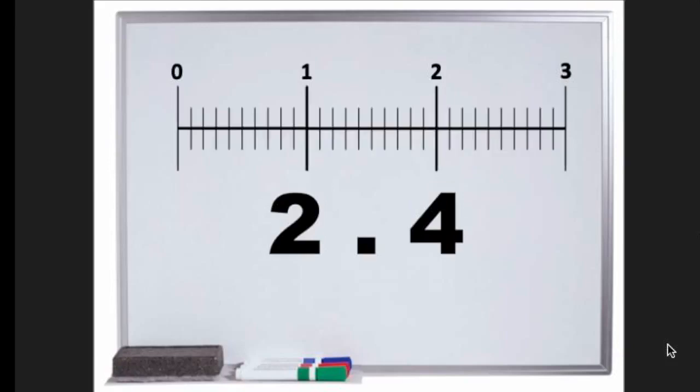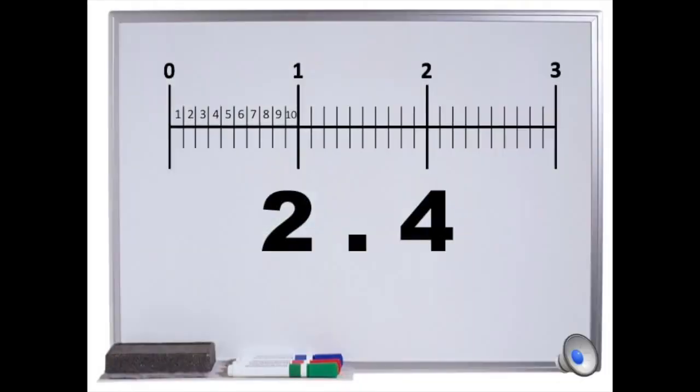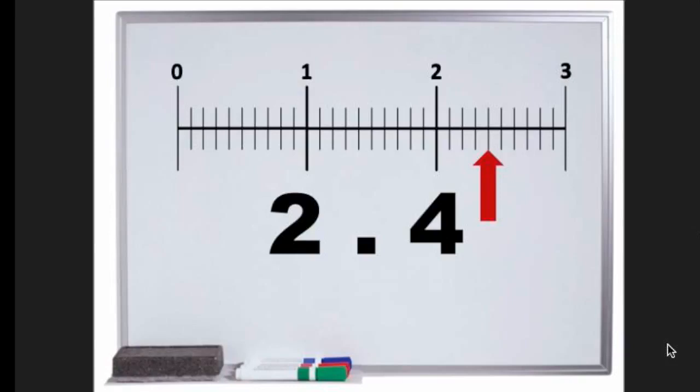We can see this more accurately when we add in the tenths. In between every whole number, there are 10 tenths. If we put an arrow showing us where 2.4 goes, this is where it would be pointing. It is 4 tenths more than 2.